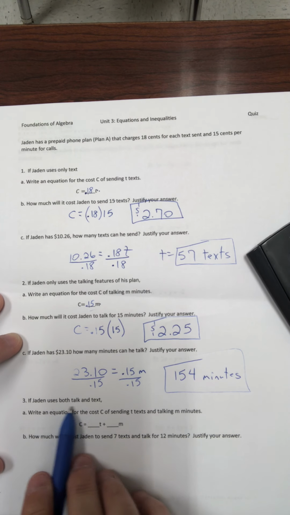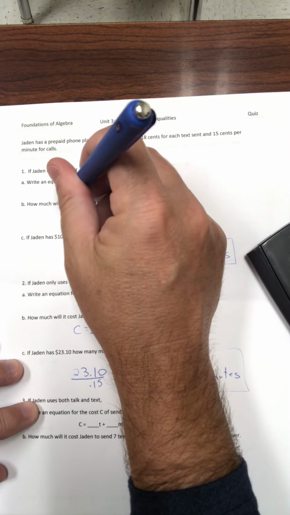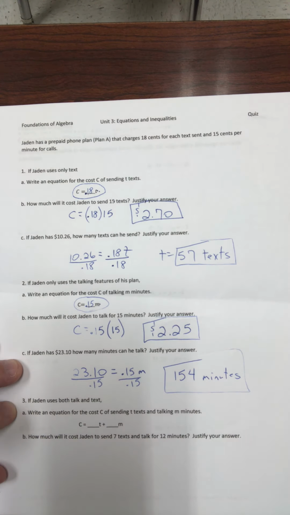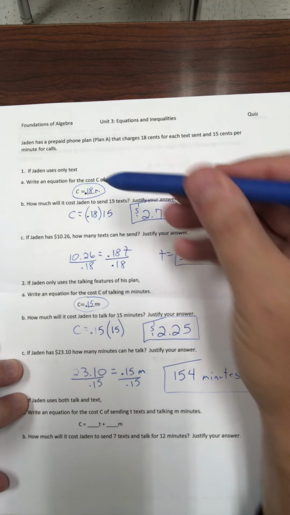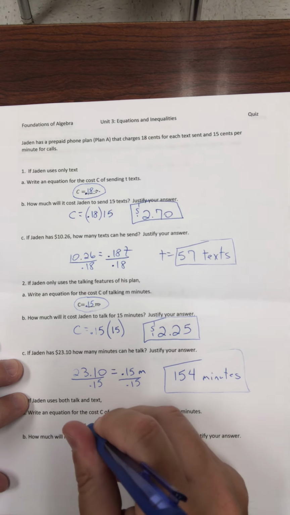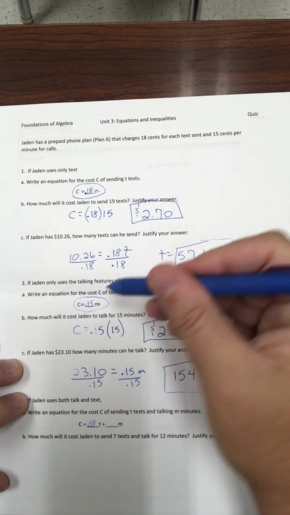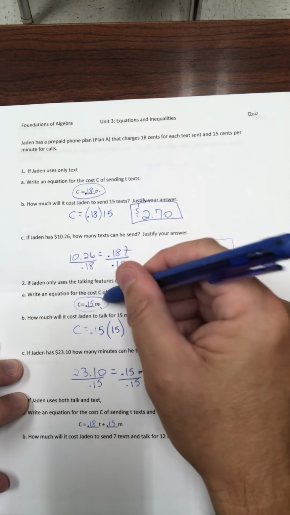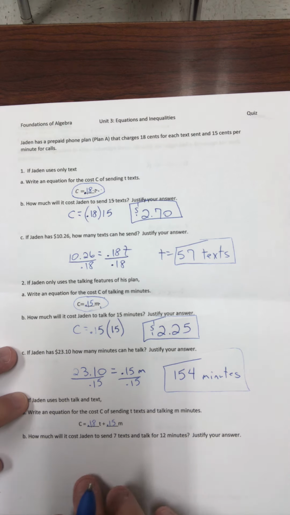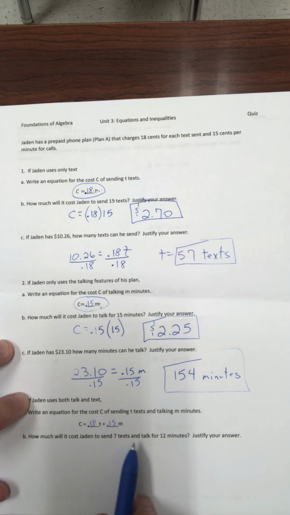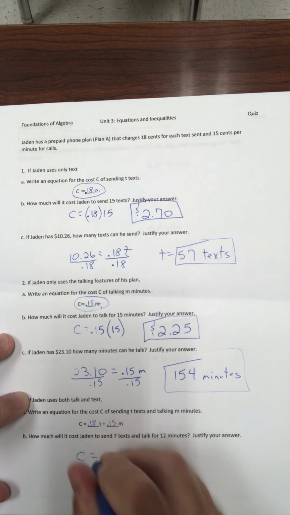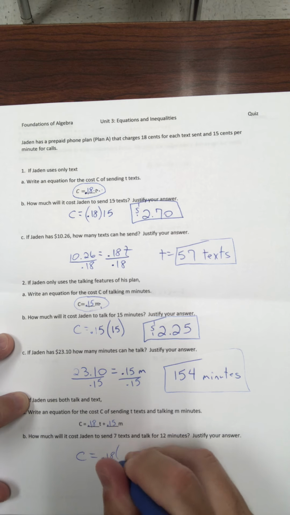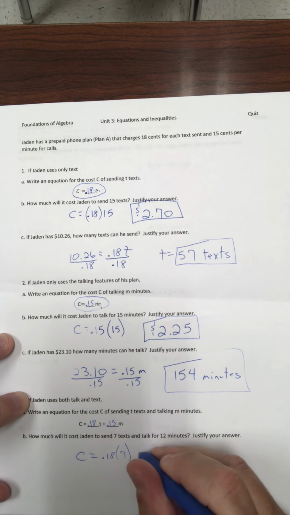All right, so now what if he uses both talk and text? So now we're going to use that equation combined with that equation. The equation is going to be C equals this 0.18 t plus 0.15 M. All I did was combine these two equations. All right, so how much will it cost Jaden to send 7 texts and talk for 12 minutes? So we're looking for the cost. 7 texts, so 7 is going to go into t. Remember, you use parentheses when you plug a number into a letter.